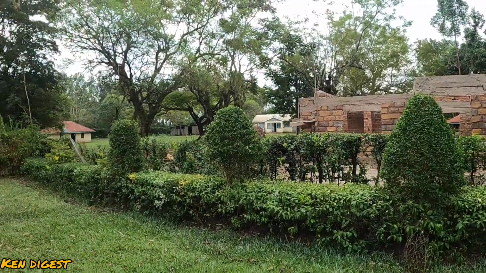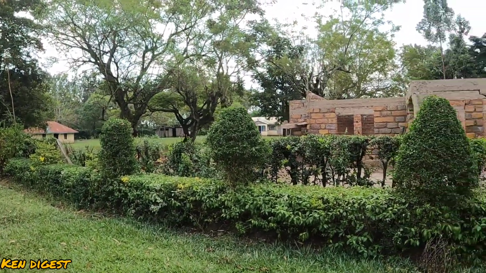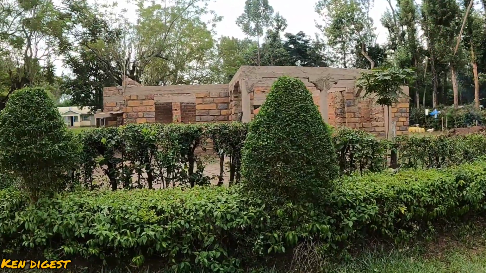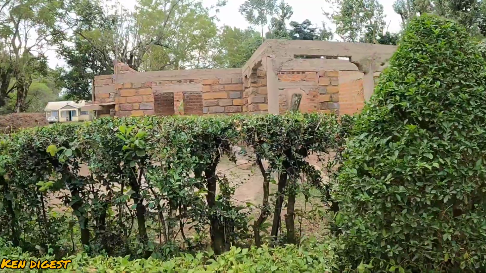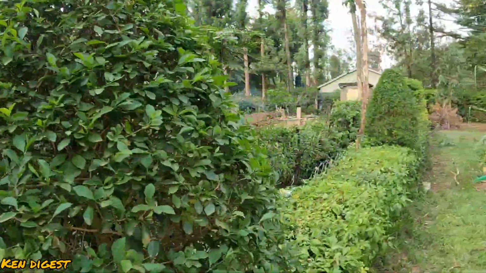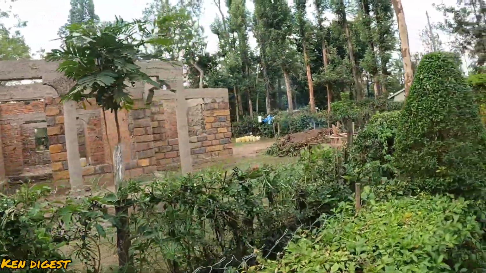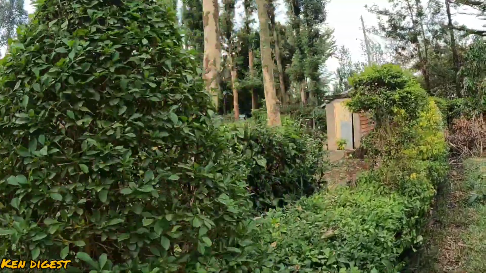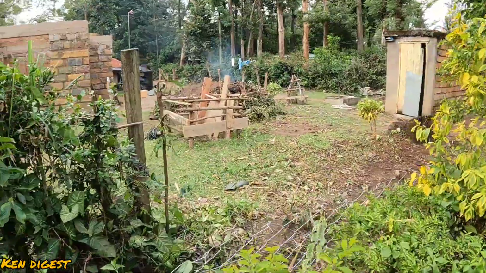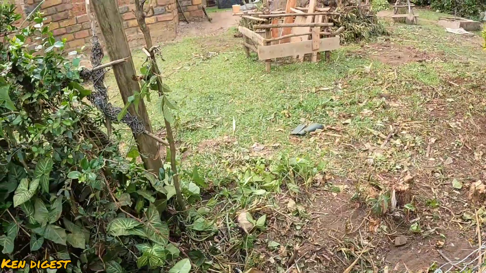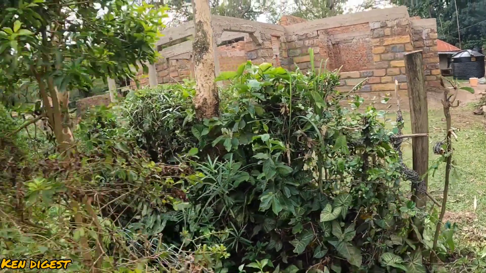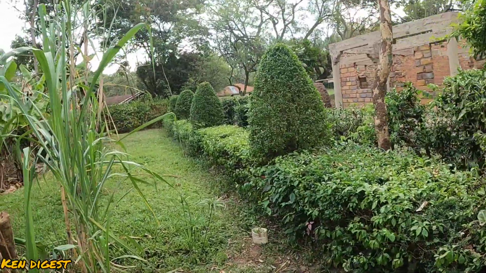The flowers are really coming out nicely. They're really shaped well. So this is the fence. This is the fence. So once we remove it, it will be so nice. This is where we reached. We reached around here. Yes. So we should just continue moving this side so that we can remove all of them.